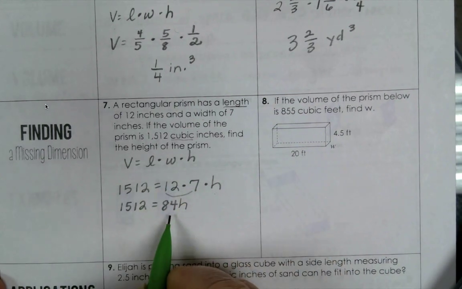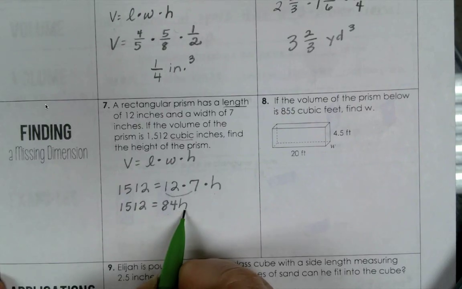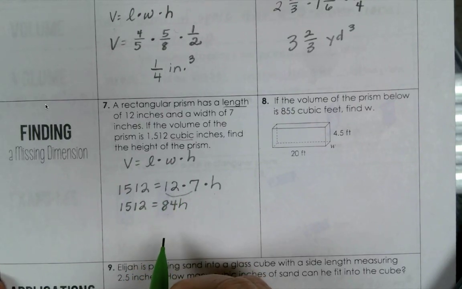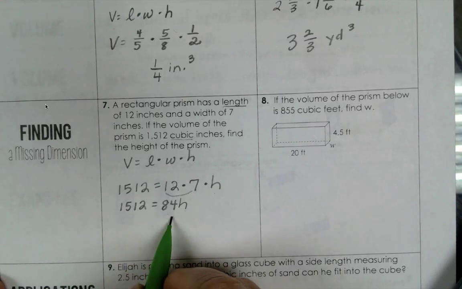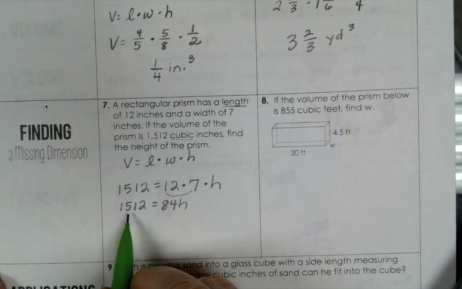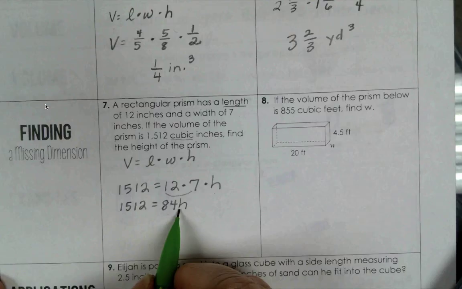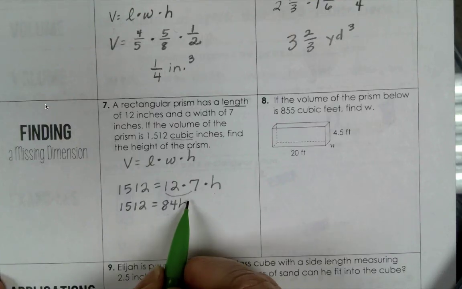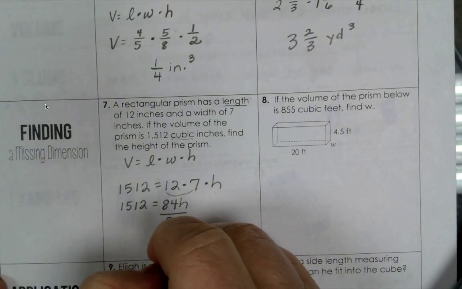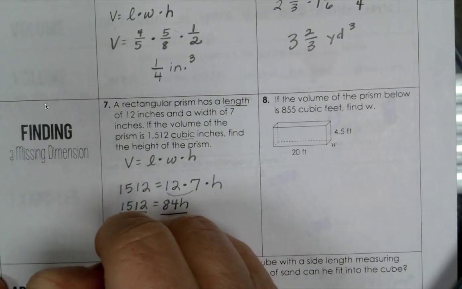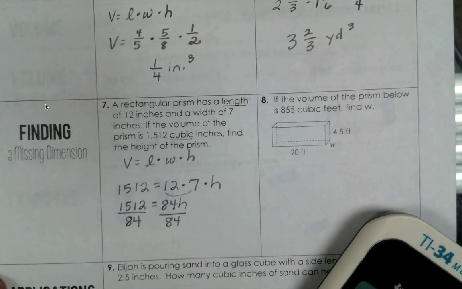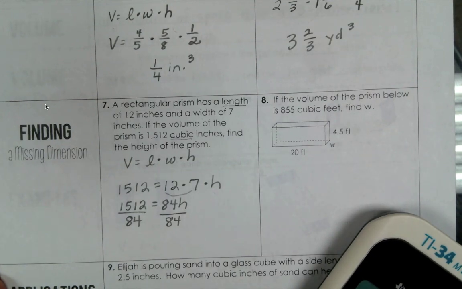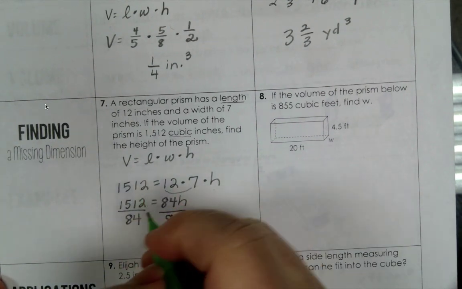Now remember, when you have a coefficient stuck to a variable with no operation, that means to multiply. So now I have a multiplication equation, and I need to isolate my variable h. And to do that, I need to do the opposite or the inverse of multiplication, which is division. Okay, so I have 1,512 divided by 84, and I get 18.